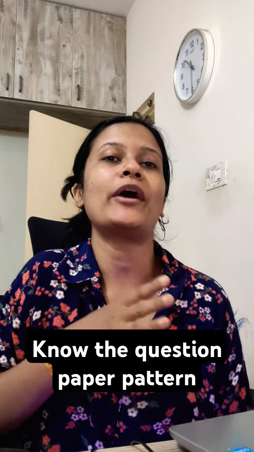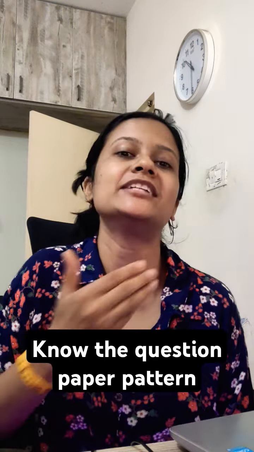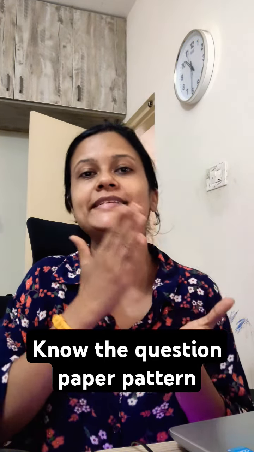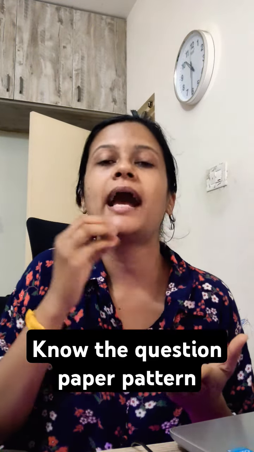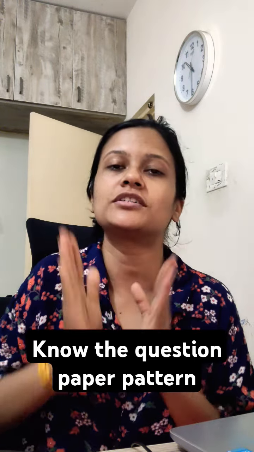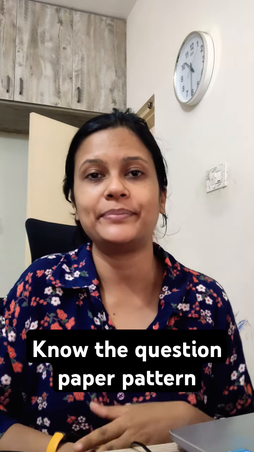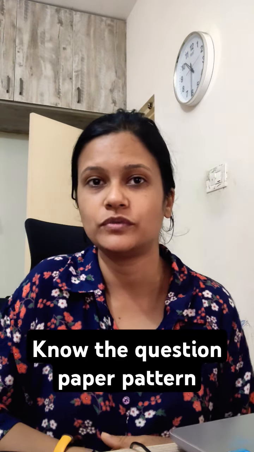So we are in point number 14 now, which is to know the question paper pattern and you need to plan accordingly. Oftentimes it happens that even for the same university, they change the question paper pattern and the same is notified by way of some notifications or circulars by the university. And this is exactly what happened with KSLU this year from 2025 onwards.